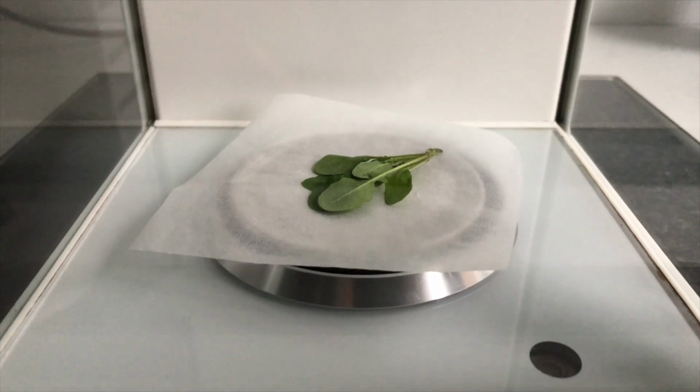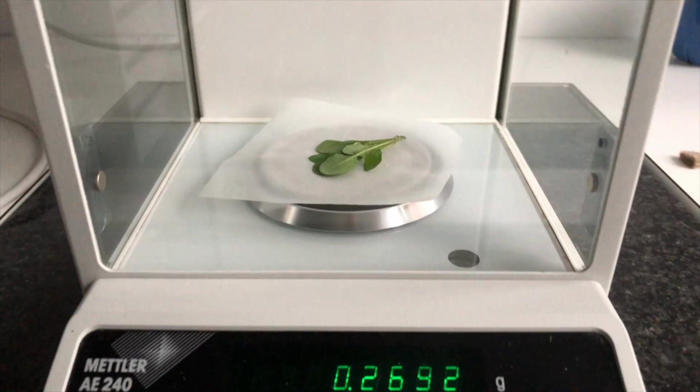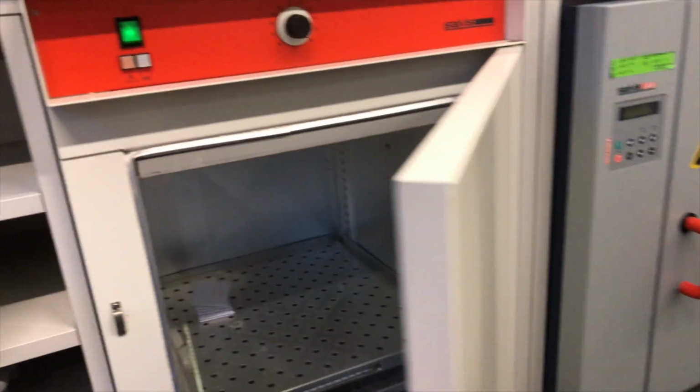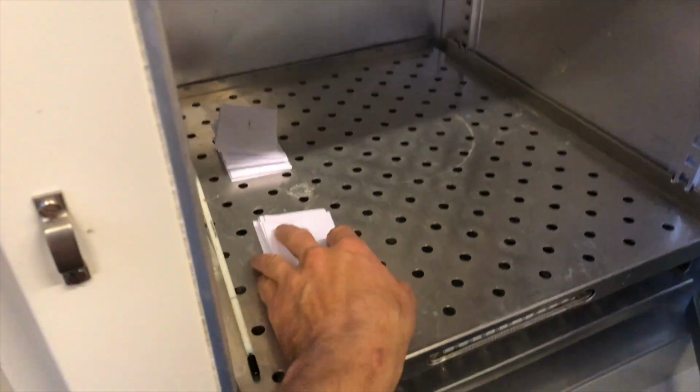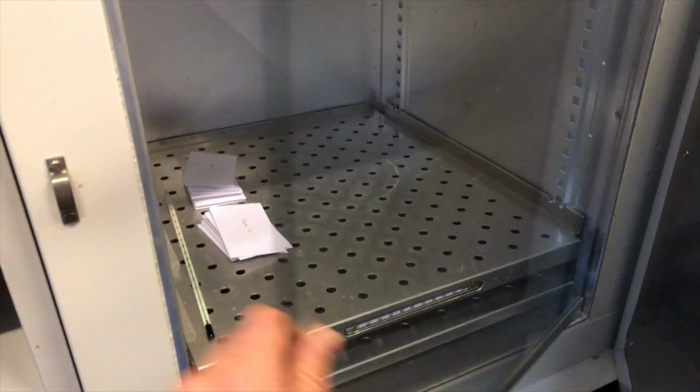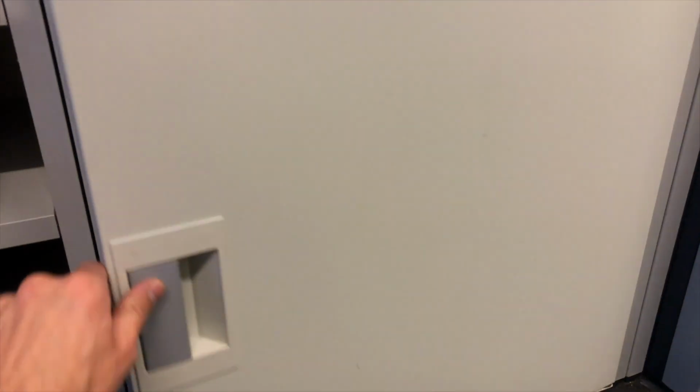The phenotype that we measured in this experiment is the relative water content. The expectation that we have is that plants that are more drought stress tolerant, they keep more water in their tissues under drought stress.